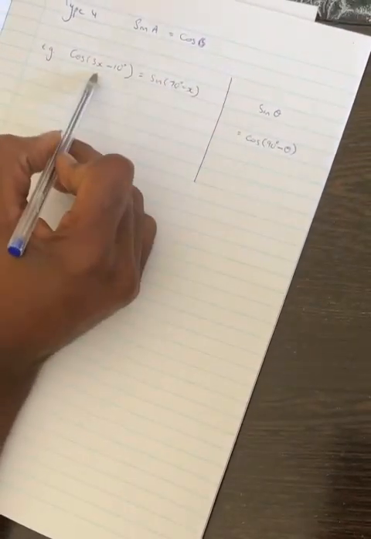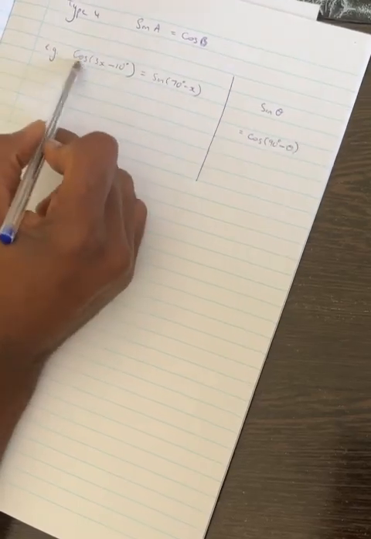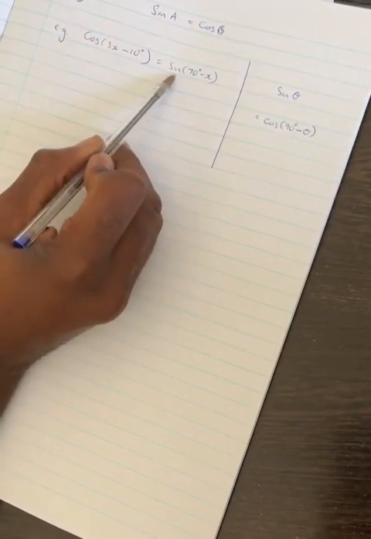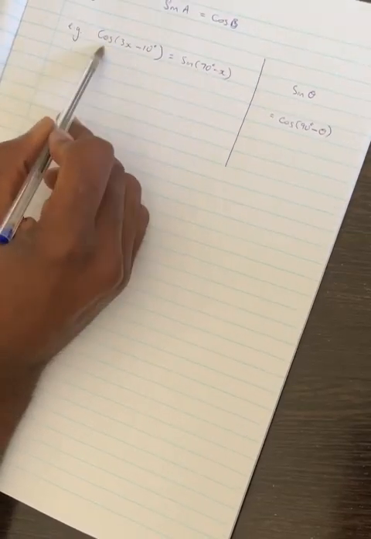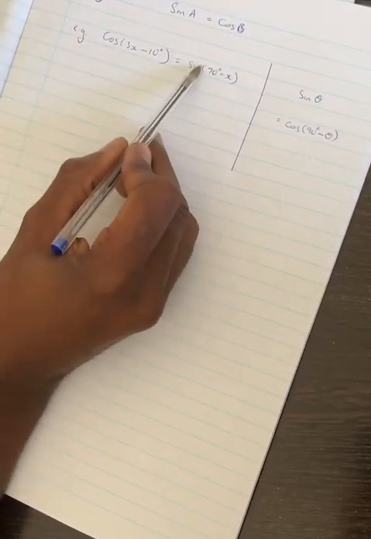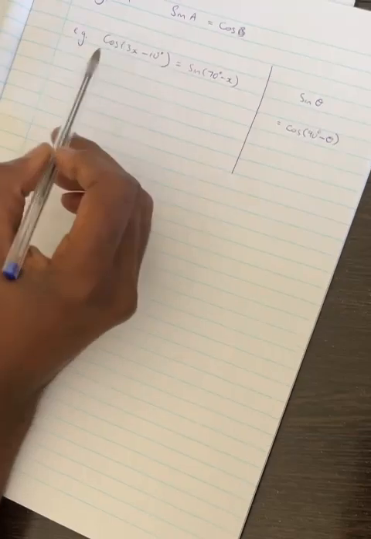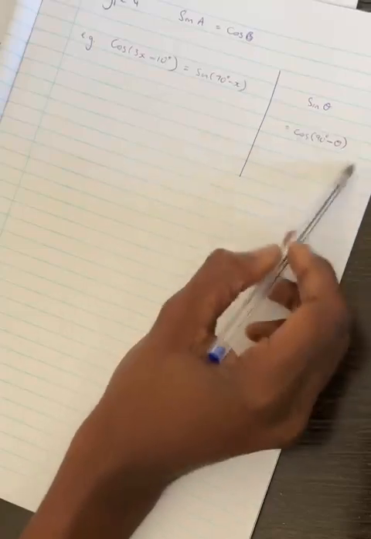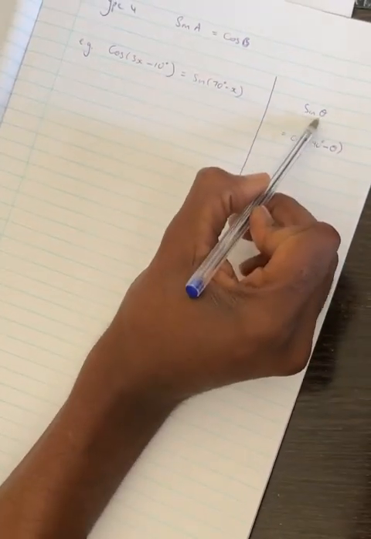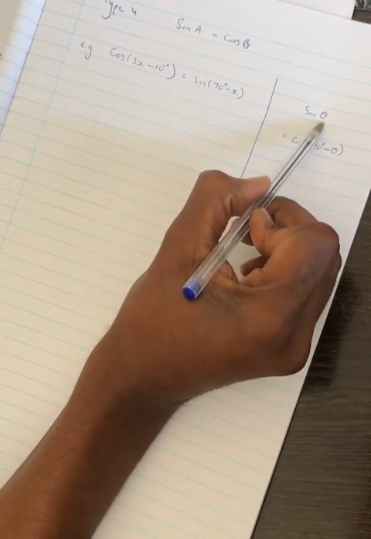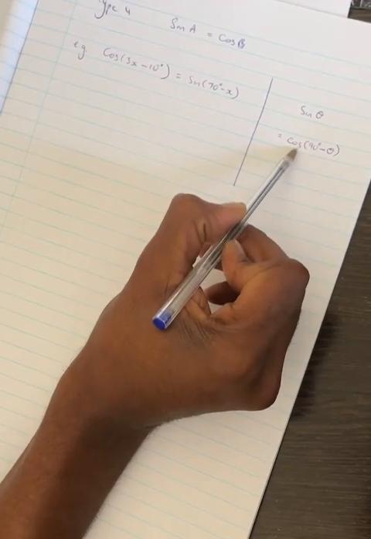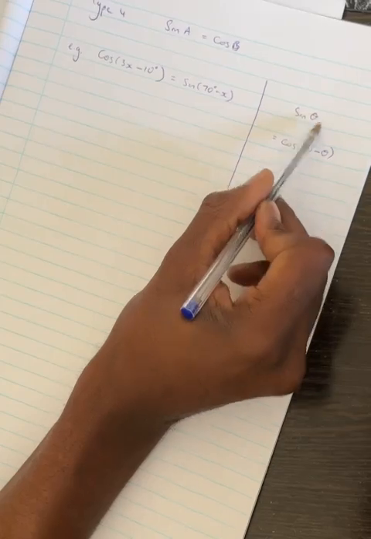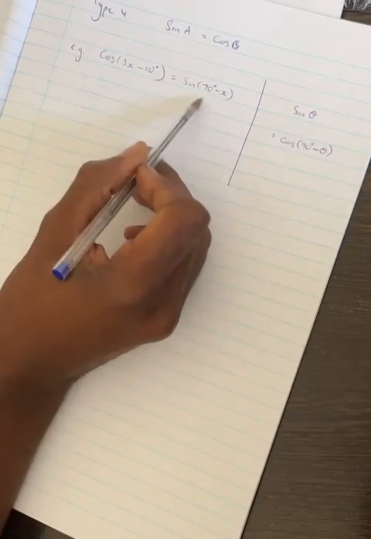So the first thing you always do is try to make the trig ratios the same. So far we have cos on one side, sine on the other side. The first thing you want to do is make them the same. So either change sine into cos or change this cos into sine. And this is how we do that. If you have sine and you want to make that a cos, you change it into cos and immediately put 90 degrees minus whatever angle you had. So that's the first thing I'll do here.